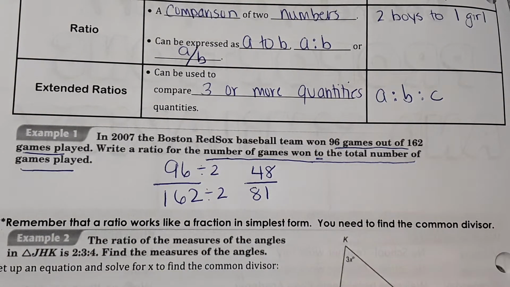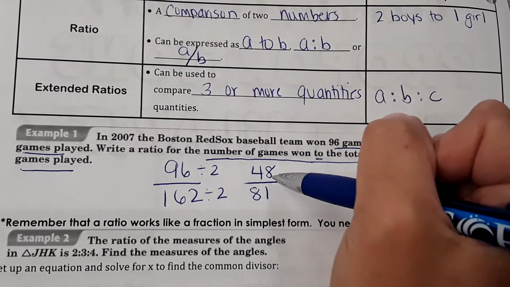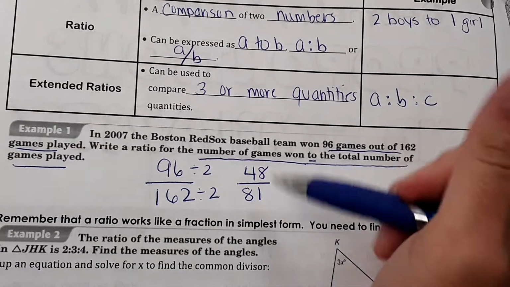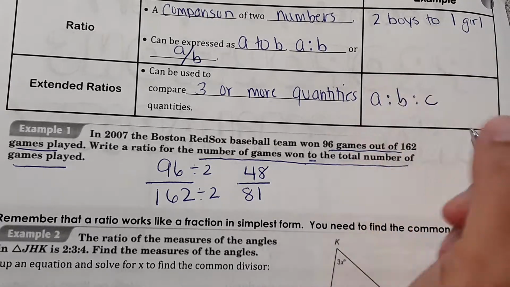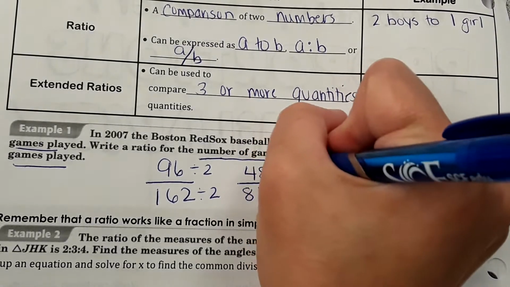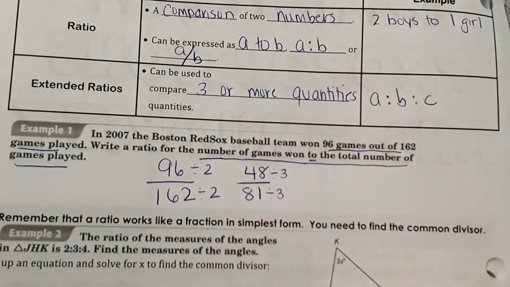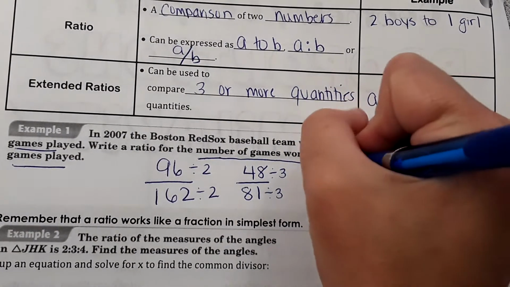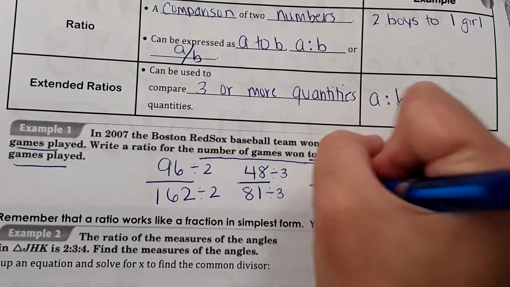That may be in simplest form, it may not be. I'm looking again for a common factor I can divide both of those by. It's not 2, maybe 3, and they are both divisible by 3. 48 divided by 3 is 16, and 81 divided by 3 is 27.